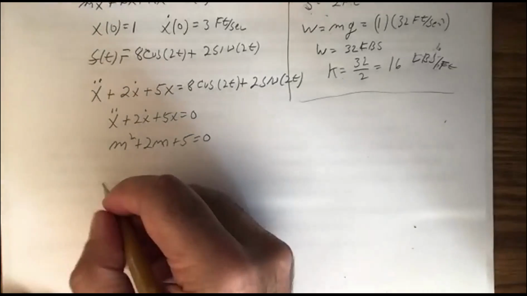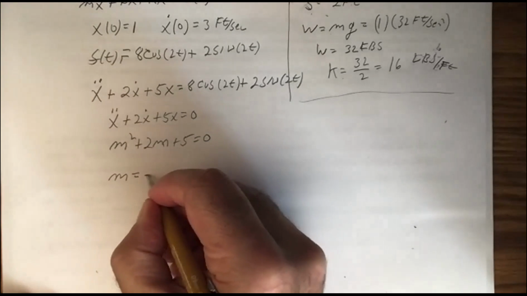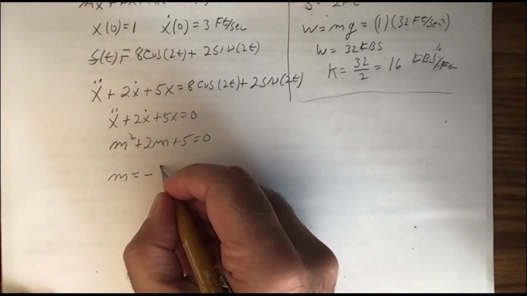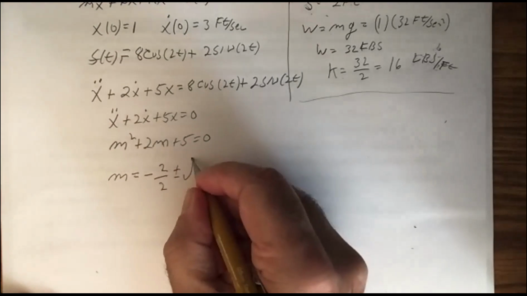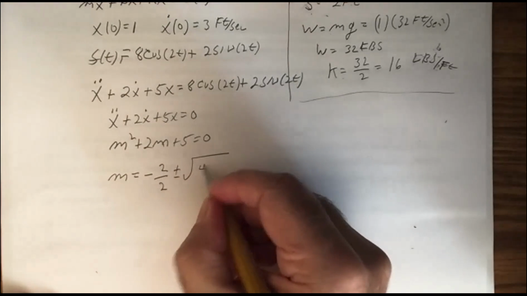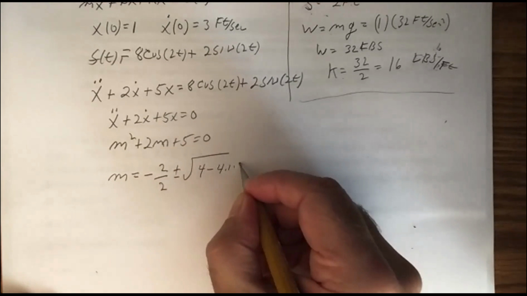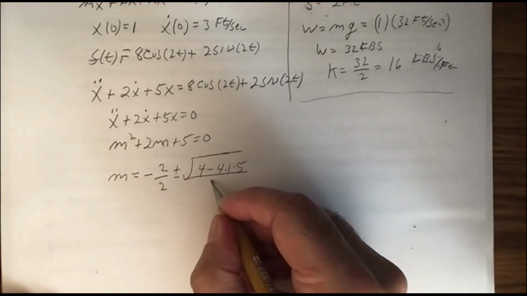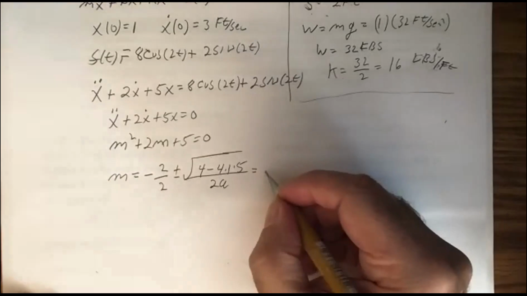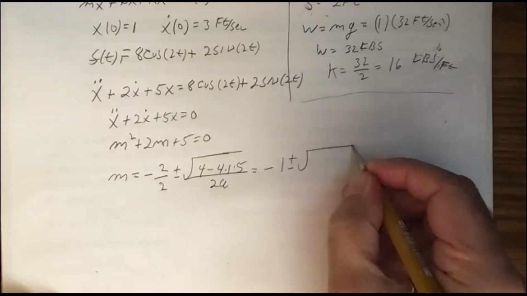Let me know if I go off the page. m is equal to minus 2 over 2 plus or minus the square root of 4 minus 4 times 1 times 5, divided by 2a. So this is going to be minus 1 plus or minus the square root.